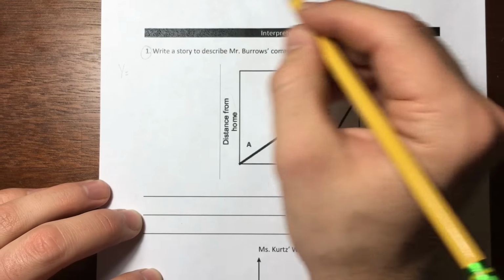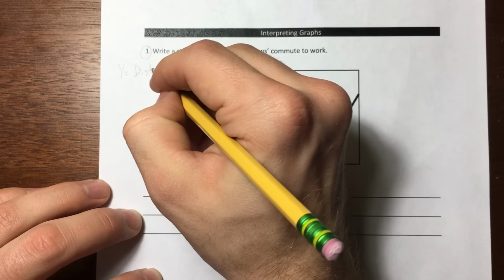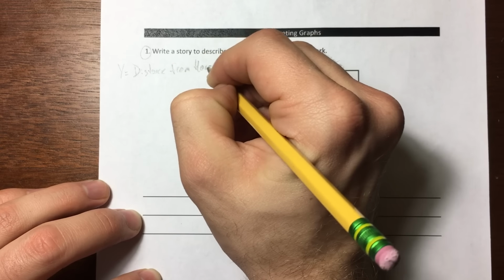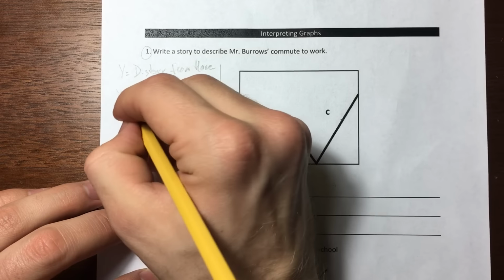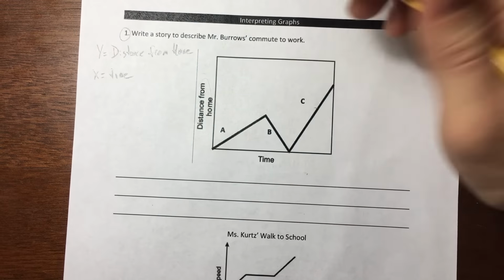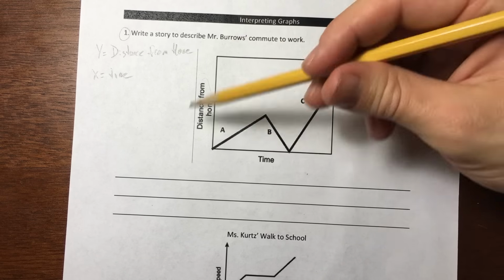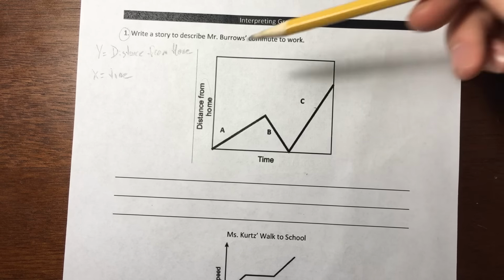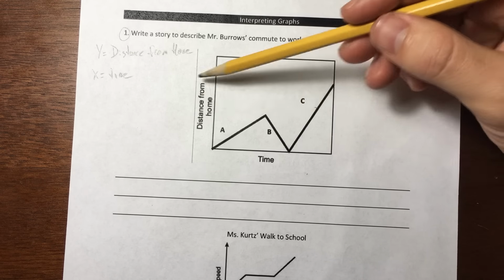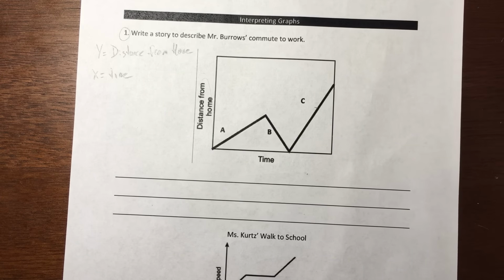So y is distance from home. And then x, this is our time. Now notice that neither of these axes have specific units. So we don't see that we are measuring this distance in miles, meters, feet.